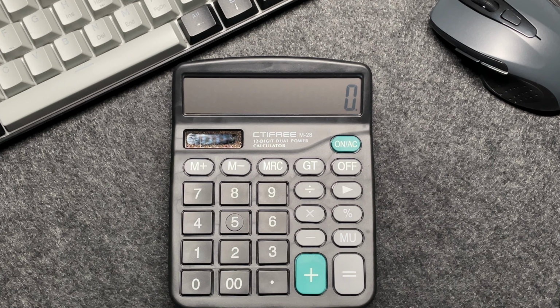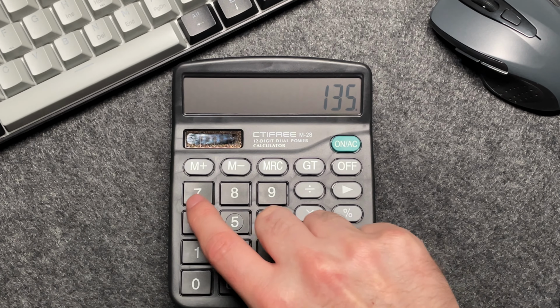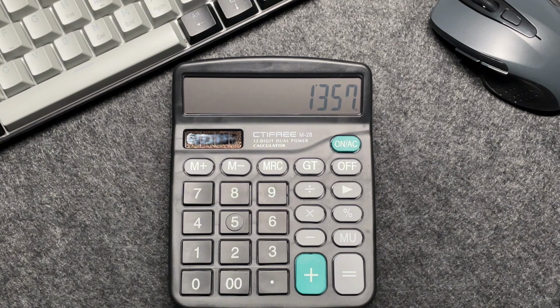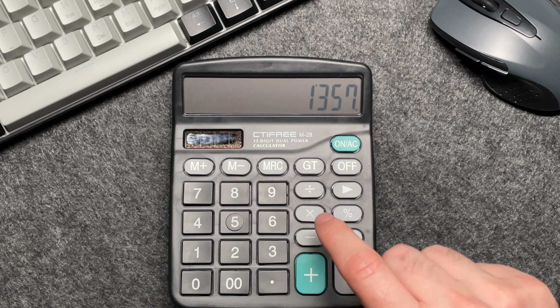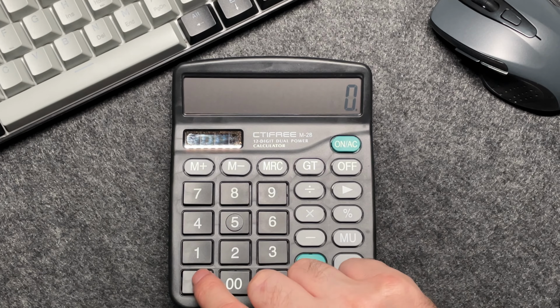Here's how you can do it in just 3 easy steps. First, we want to enter the original price of $1,357 into your calculator. Then we want to press the multiply button and we want to multiply by 80.